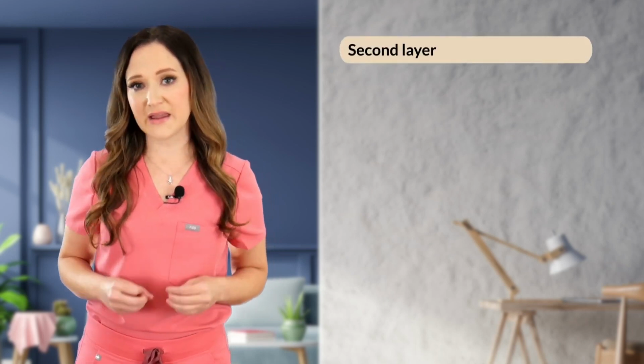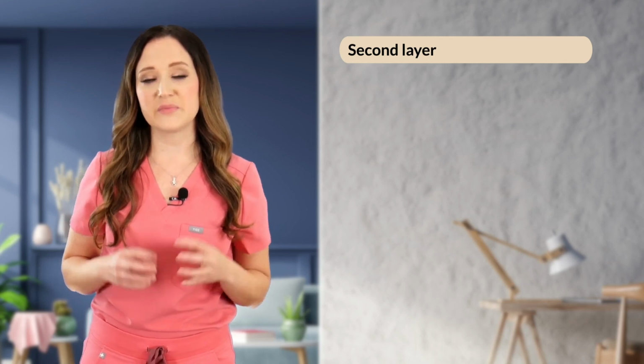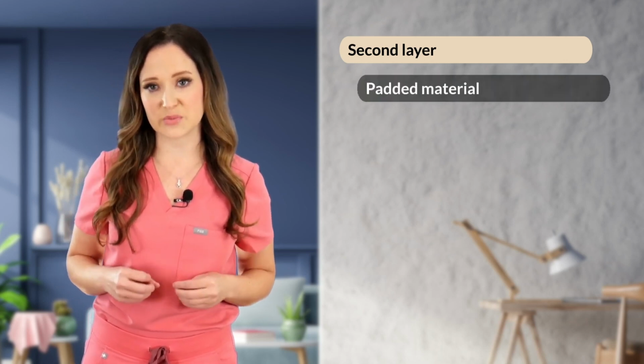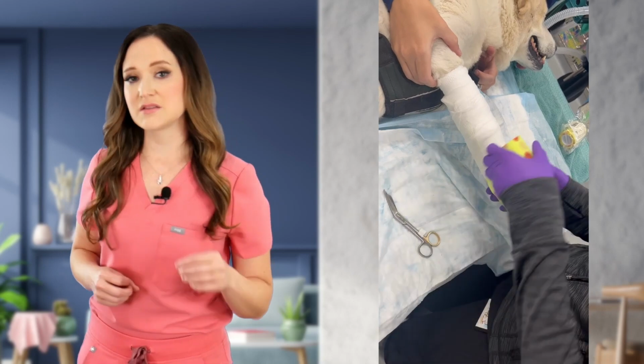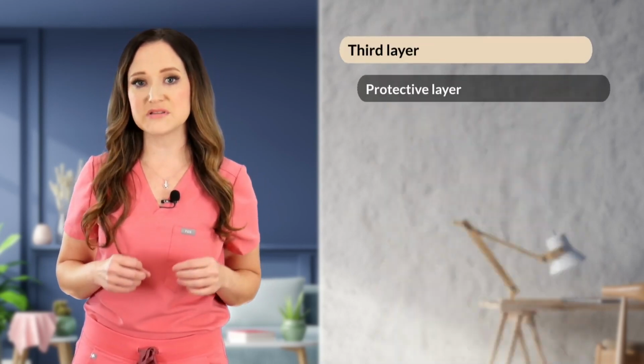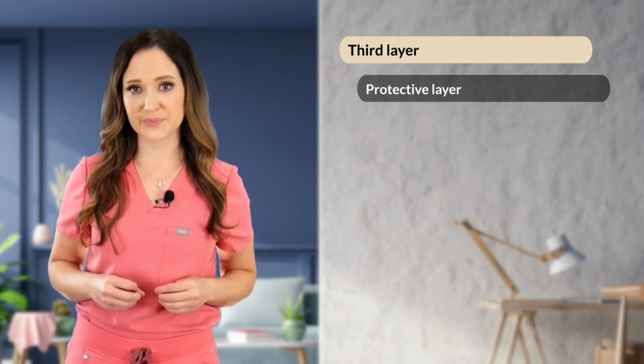The secondary layer of the bandage is then composed of padded material that aids in absorption of exudates. The tertiary layer is the outermost protective layer that holds the other 2 layers in place. KRUUSE provides 2 options for the tertiary layer of the bandage.